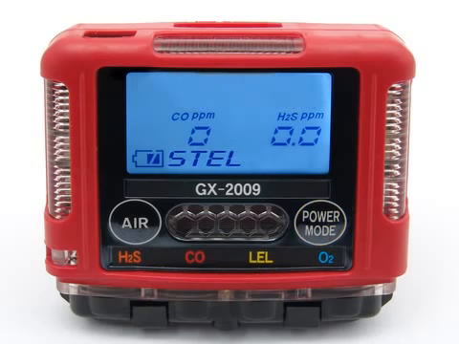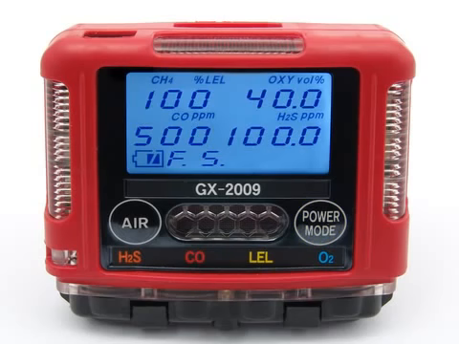The STEL values for CO and H2S are displayed. Press and release the power mode button again to proceed to the TWA screen. The TWA values for CO and H2S are displayed. Press and release the power mode button again to proceed to the full scale screen. The detection range full scale value for each channel is displayed.